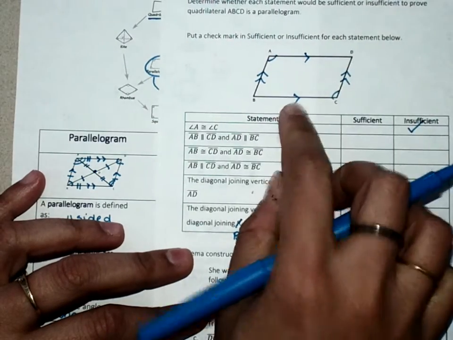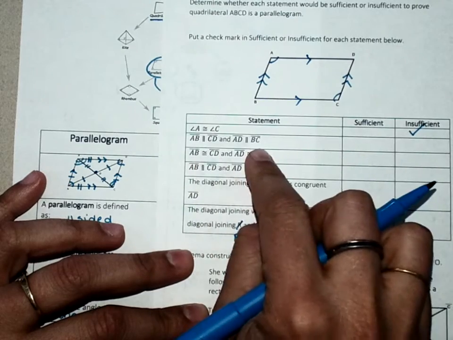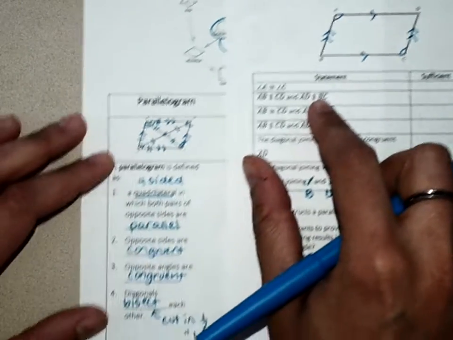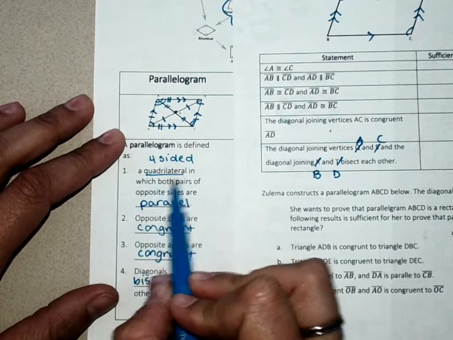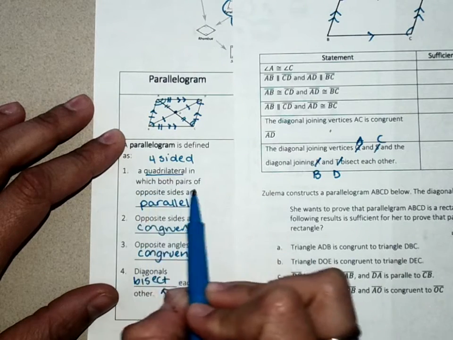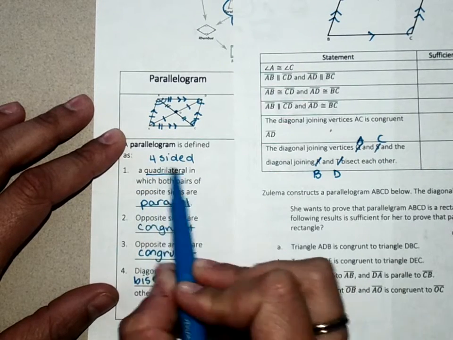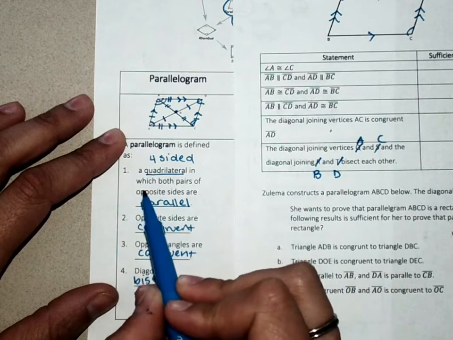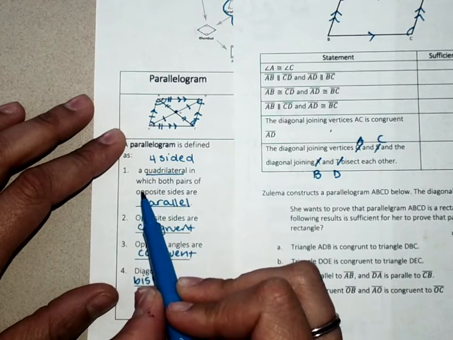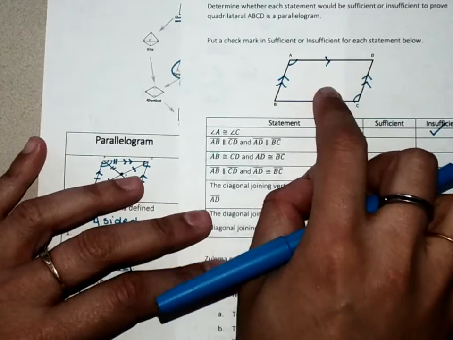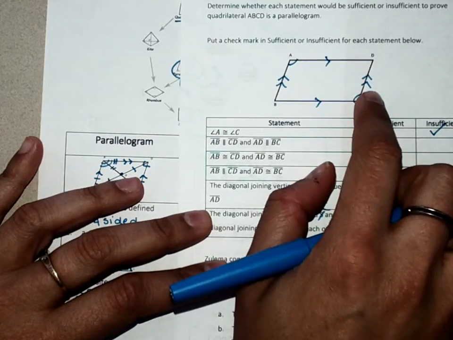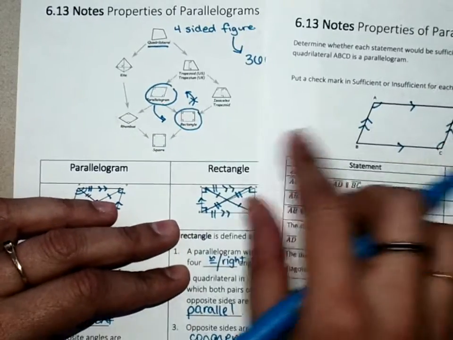So they just proved that both sides are parallel. Both pairs of opposite sides are parallel. Well, we know that a quadrilateral is a four-sided figure in which both pairs of opposite sides are parallel. So this is enough to prove that it's a parallelogram. If we know that this is parallel to this and this side is parallel to this side, there's no way that it could be anything else.